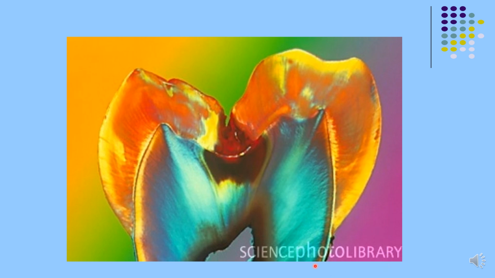Courtesy, I've taken this picture from sciencephotolibrary.com. So this is the pit and fissure. This is the carious lesion. The black color is basically the carious lesion that we're seeing. This is the body of the lesion, right? This is the dentinal lesion that we're seeing, whereas all the other different colors that you're actually seeing indicate normal dentine around.